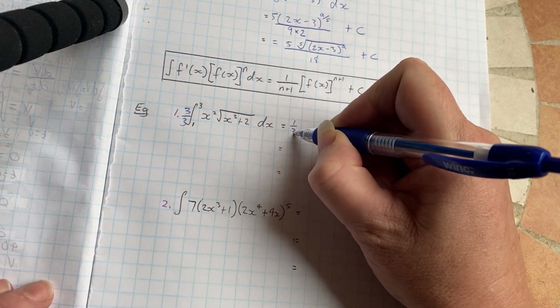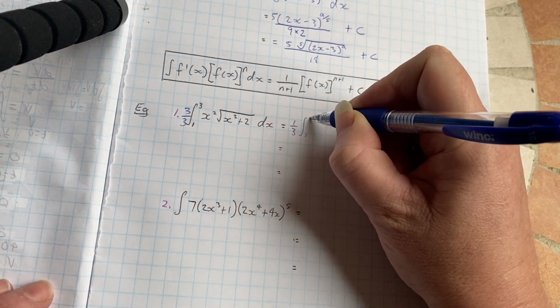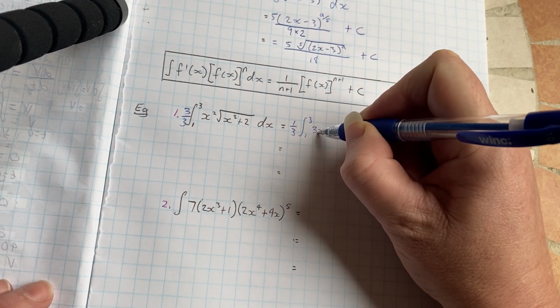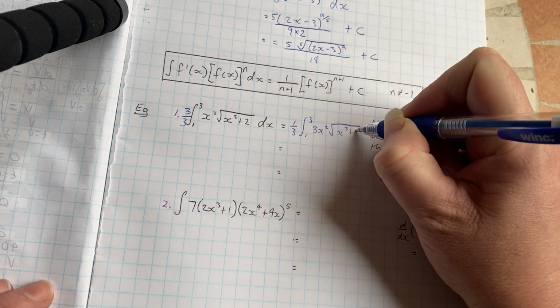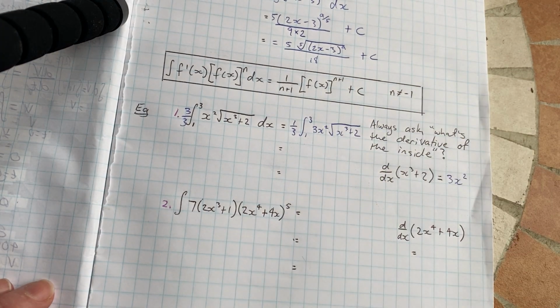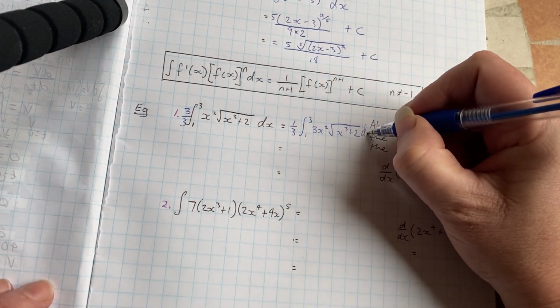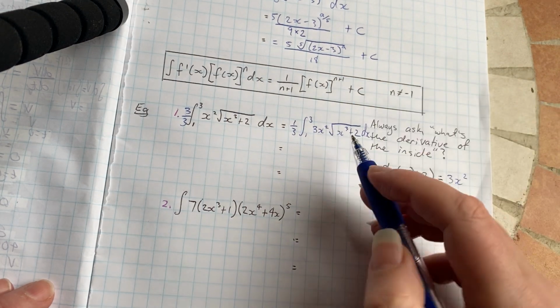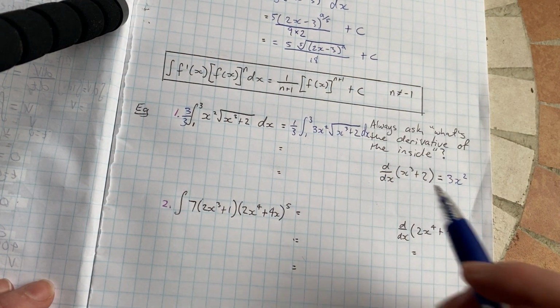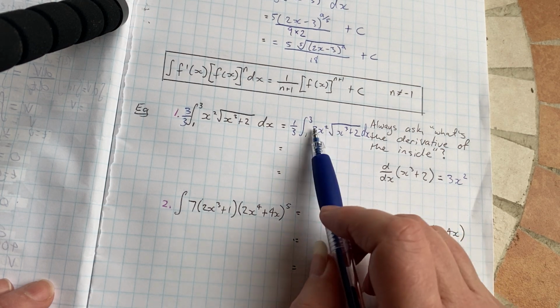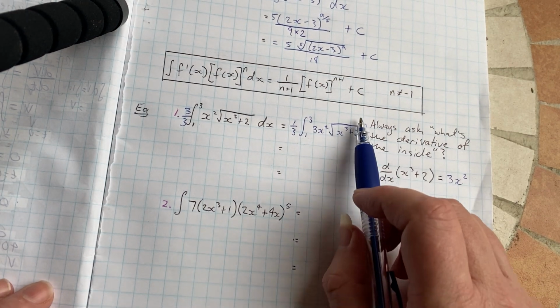So 1/3 out the front times the integral from 1 to 3 of 3x squared times the square root of x cubed plus 2, dx. Probably should have written that in index form. You don't need the brackets around here because this is all just one massive term in a way. It's a product. It's only when you've got a sum or a difference that you need to put those brackets.